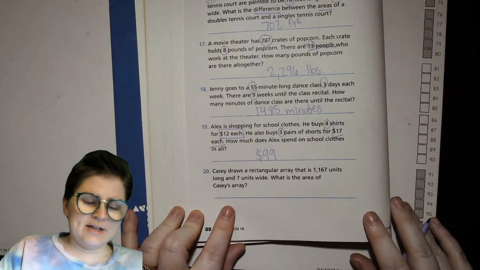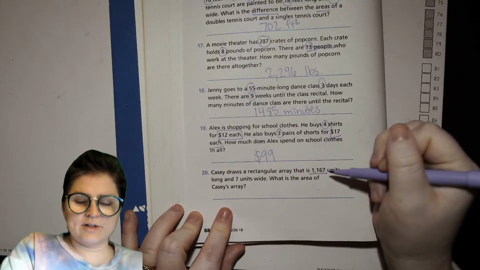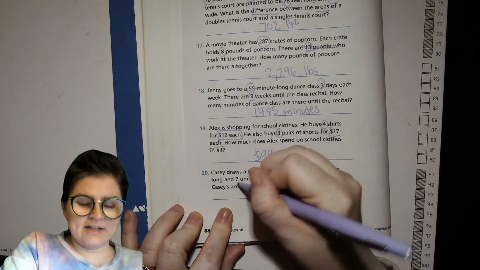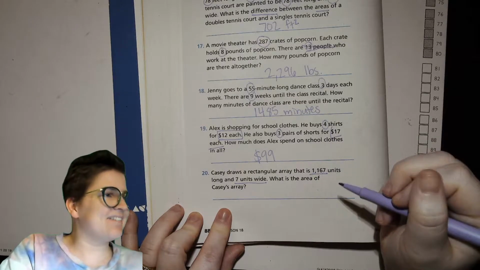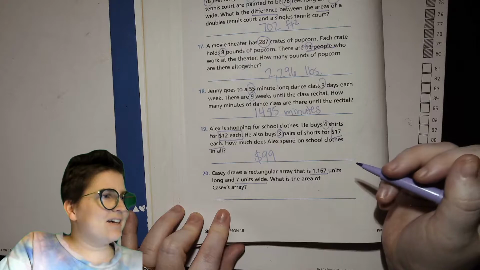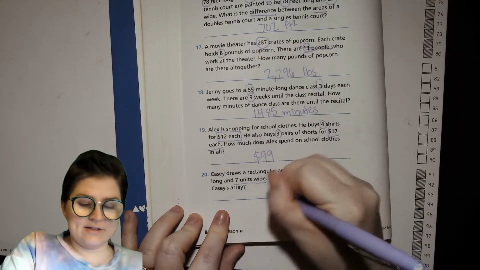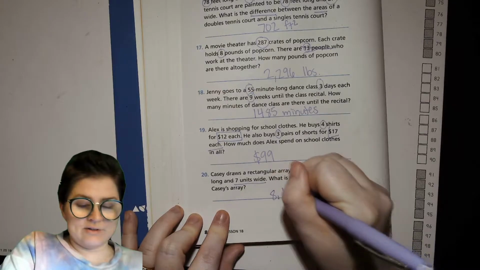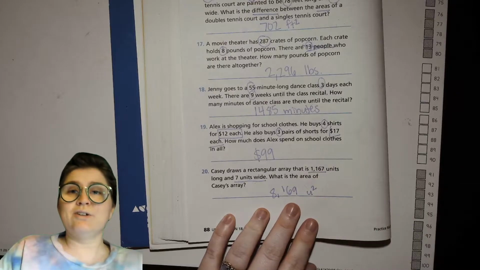All right, final one. Here we go. Casey draws a rectangular array that is 1,167 units long and 7 units wide. That's got to be a really skinny little array, huh? So what is the area of Casey's array? The length times the width on that would be 8,169 units squared, or square units.